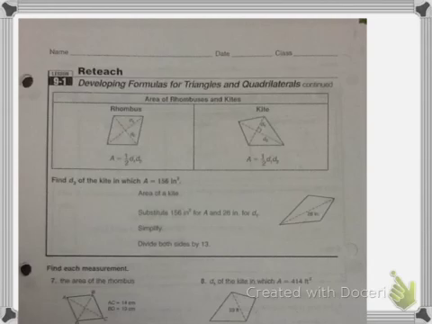On the back side you should see your last formulas are 1/2 D1 times D2, and that applies for both a rhombus and a kite. They have the exact same formula. So what does D stand for? D stands for diagonal. Okay, D is diagonal, and you need to be able to find these in your picture. The diagonal is given to you from vertex to vertex. Okay? So make sure you're able to find the diagonal in the picture.